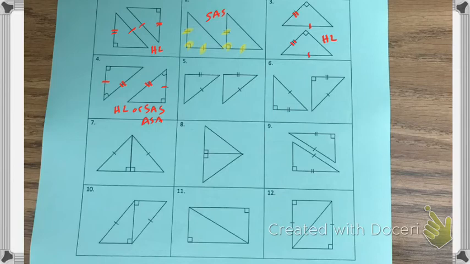Next one. We only know two sides. We don't know if this is a right angle. So even though it looks like a right angle, they don't tell us that it is. You never assume. So this one is just not enough information or not congruent. Hypotenuse, hypotenuse, leg, leg, right triangle, HL.